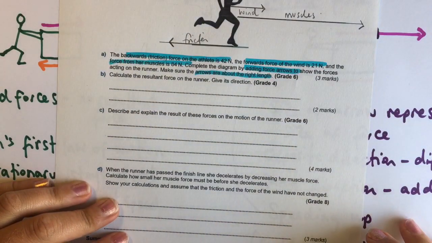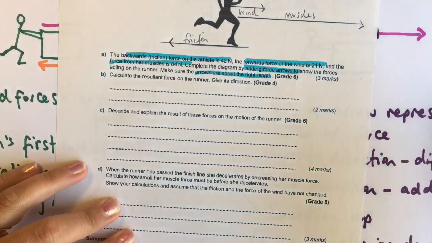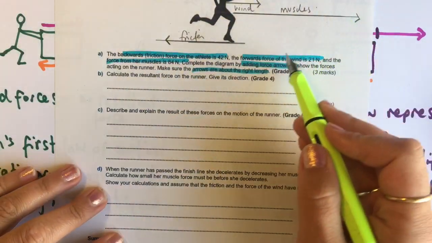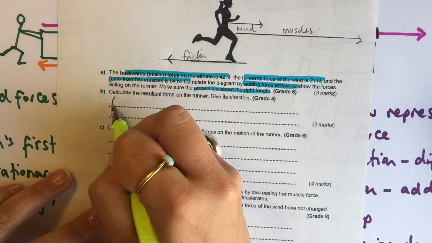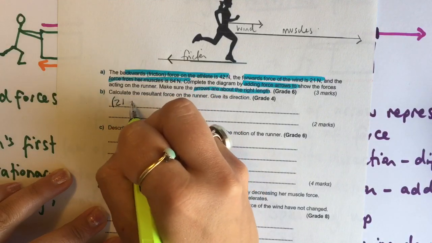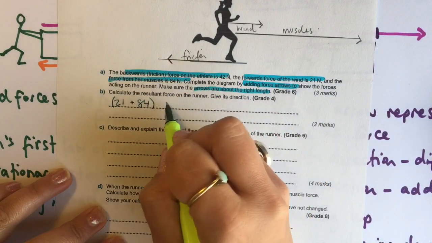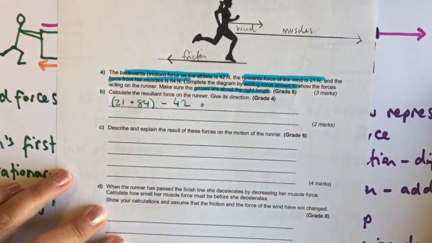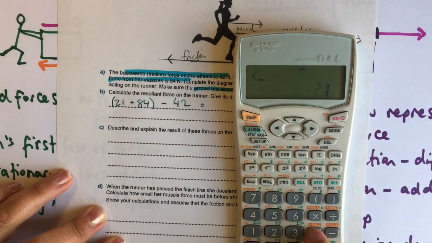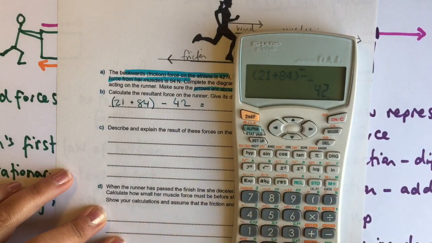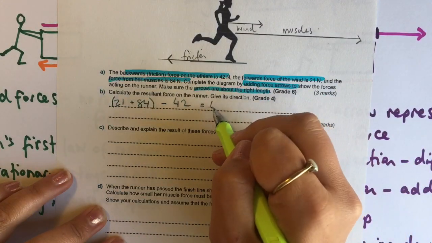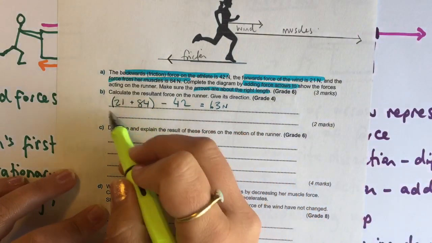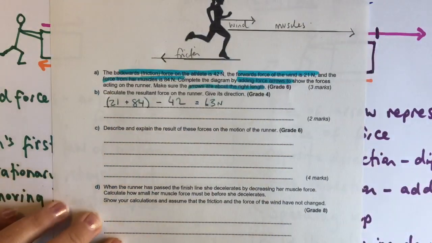Calculate the resultant force on the runner, give its direction. So it's obviously going to be forwards because we've got bigger forces on this side. So we're going to have the wind plus the muscles, so 21 plus 84 minus 42, which is the backwards force of friction. Okay, so 21 plus 84 minus 42 is 63 newtons. You could have done it in two separate calculations, working out the forwards first, but it's good practice to use brackets.